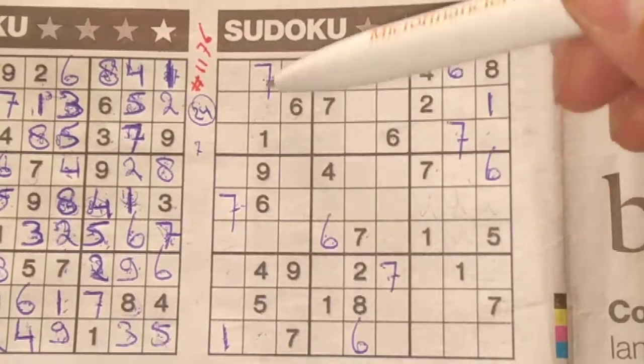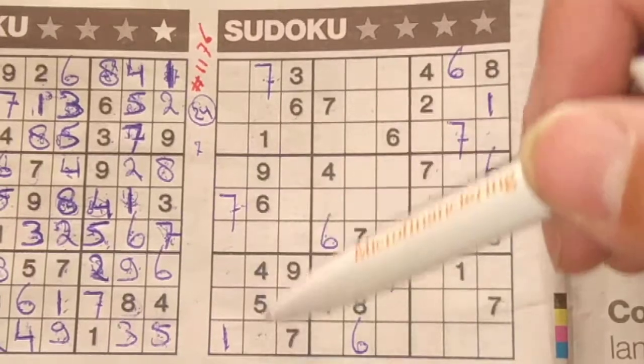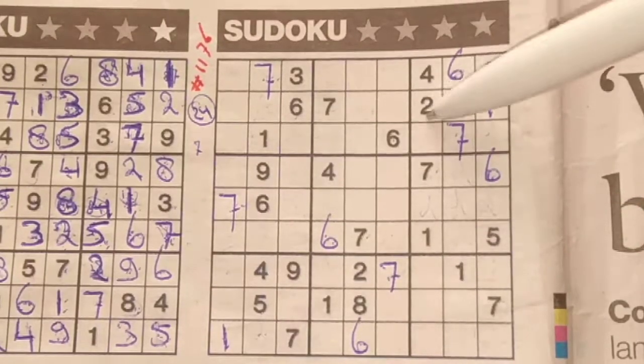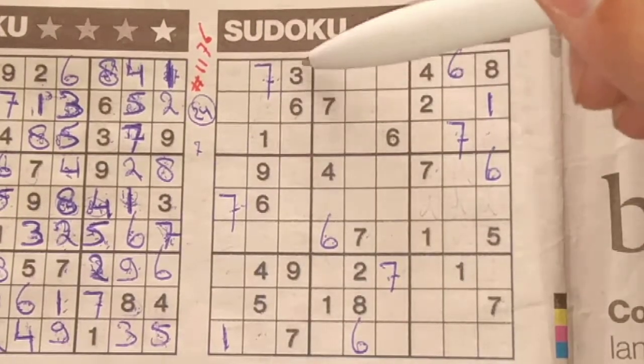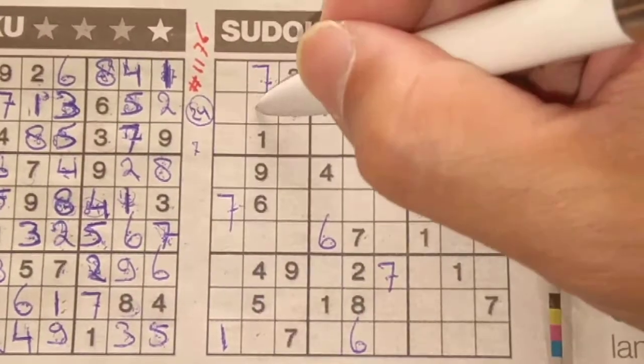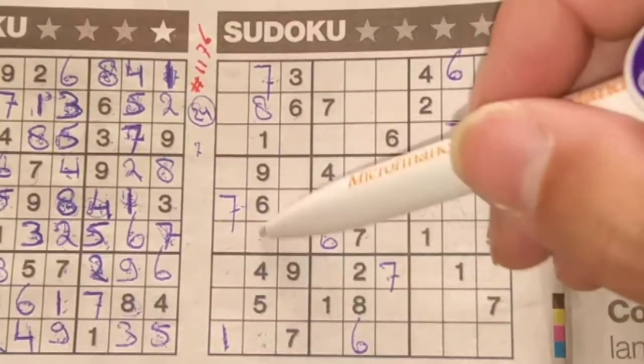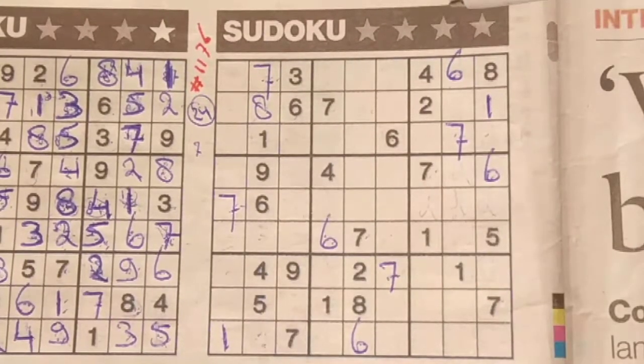Those numbers are the 2, the 3, and the 8. 2, 3, 8. We see here 2, so no 2 there. We see here 3, so no 3 there. So one digit left should be the 8. Here we have the 2 and the 3. I cannot fill this yet, need to wait for more information.